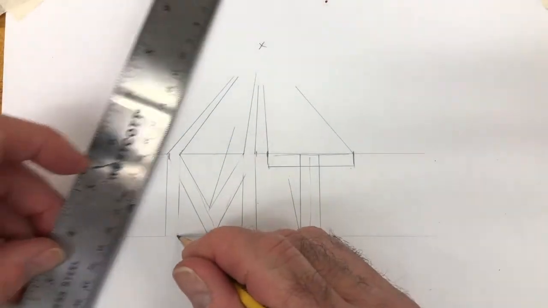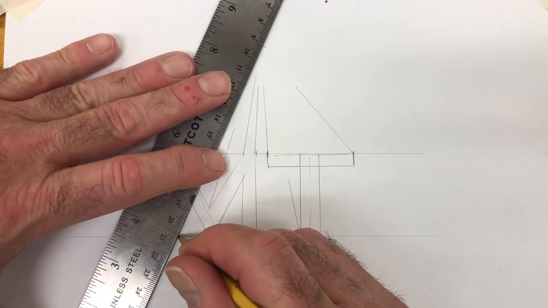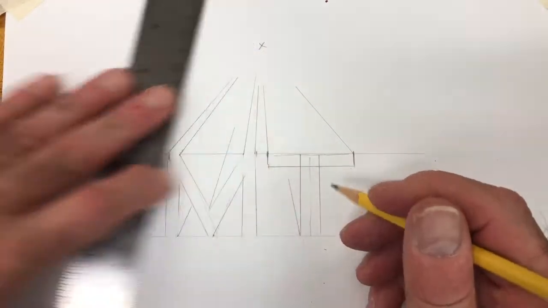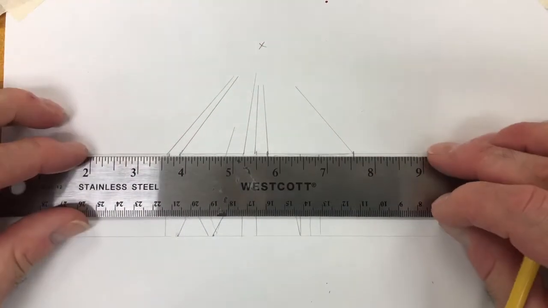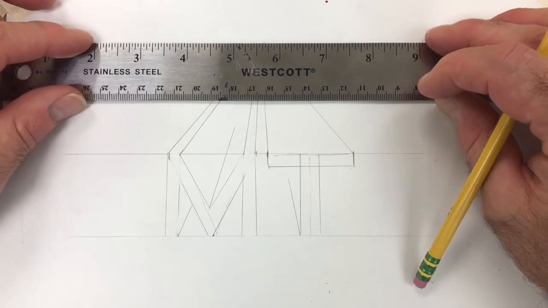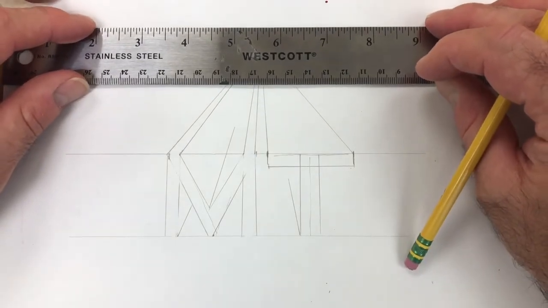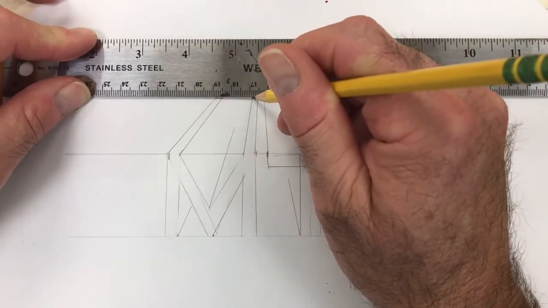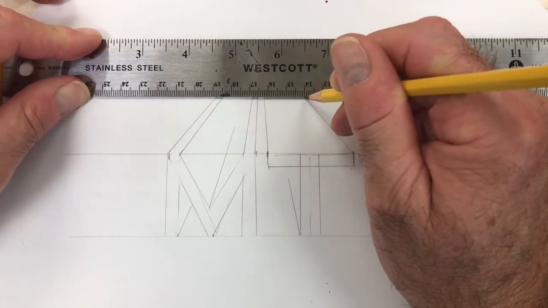Okay, now I want to make the, well, actually I'm going to come down here and see if there's any other lines that I need to take back to the vanishing point. In some cases there are, in other cases they're kind of blocked off because of where the vanishing point's located. I'm going to line up the top of my ruler with the top of my 2 letters and slide it up, and this is going to give my depth to my letters.